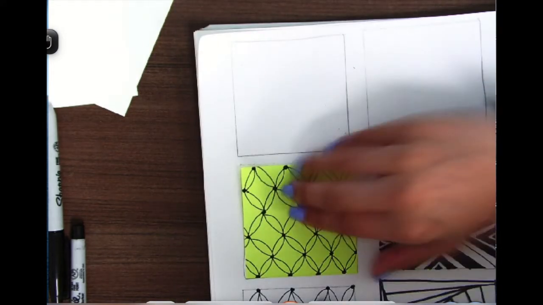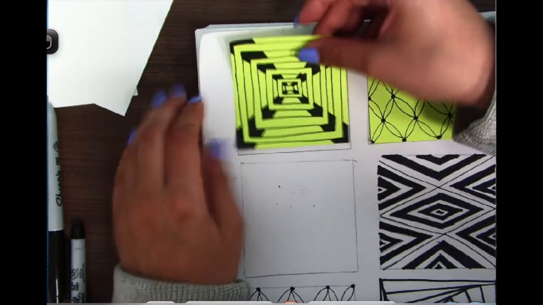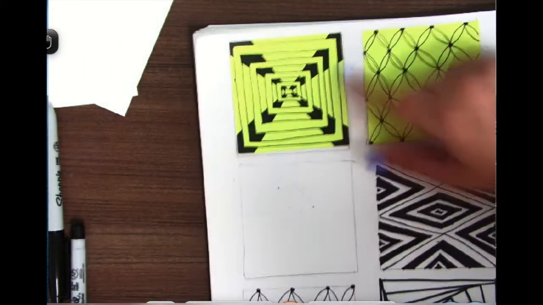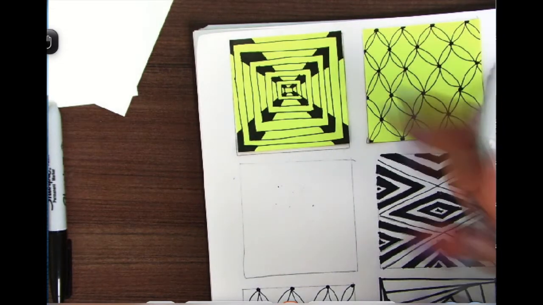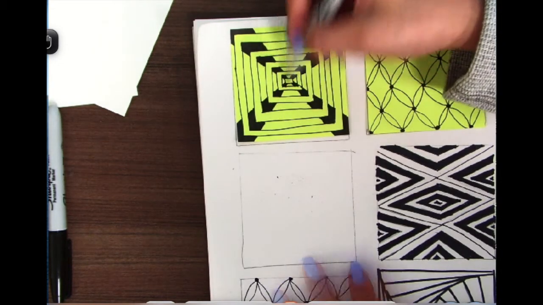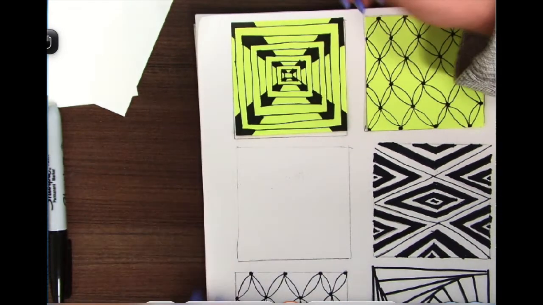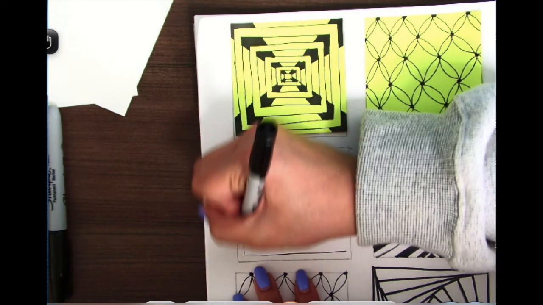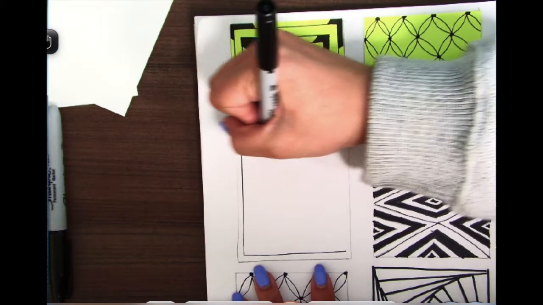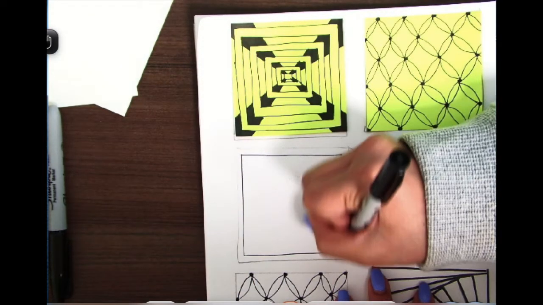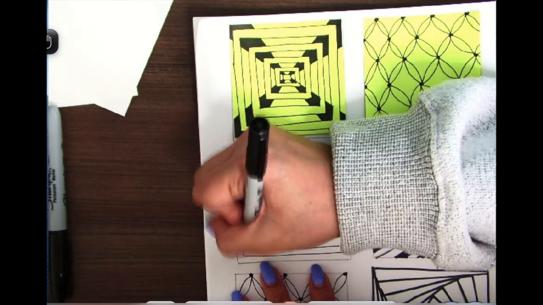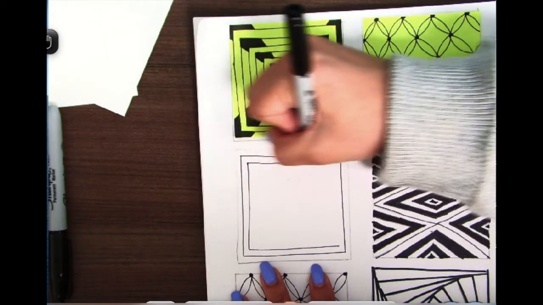So I'm going to scoot this down, take this one off, and we're going to be focusing on this one, which I know a lot of us wanted to work on, right? So we're going to start first by making squares until we get to the center of our paper, okay? So like I said, you can use a book or a folder if you don't have a ruler. I've been doing this a very long time, so my lines tend to be pretty straight, but if you know that you're not going to draw very straight lines, then I would say use a ruler.